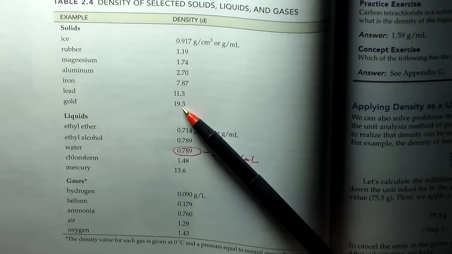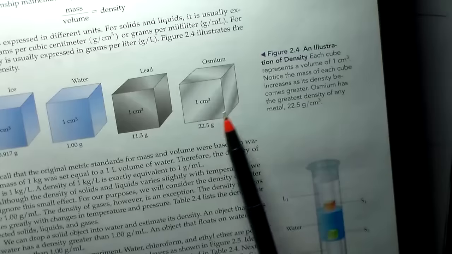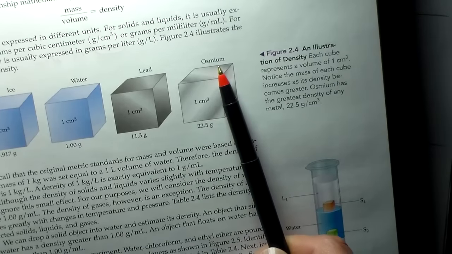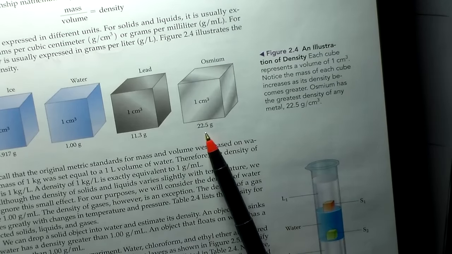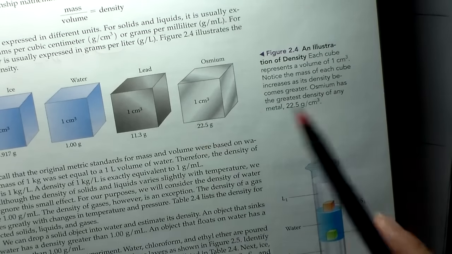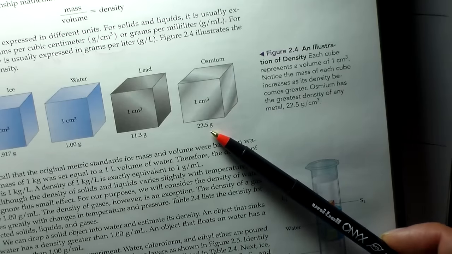Now, the densest material is listed over here on the previous page, and it is osmium. Osmium is an element, and it's very dense. It's 22.5 grams per cubic centimeter. Iridium is also very close. It's like 22.4, so it's just a tad below osmium. But really, this is going to be like the highest value that we actually see for a normal material.